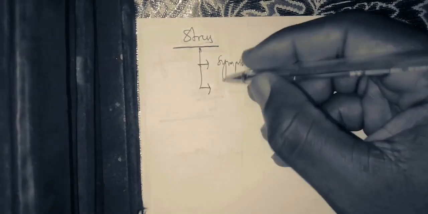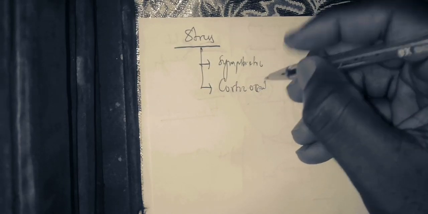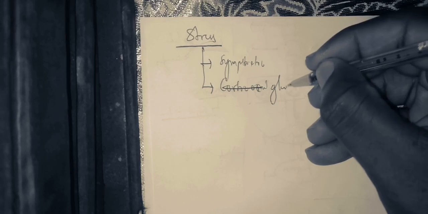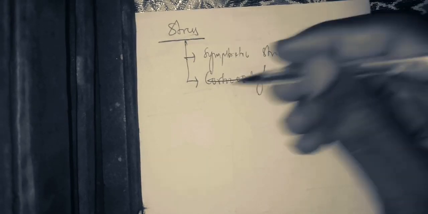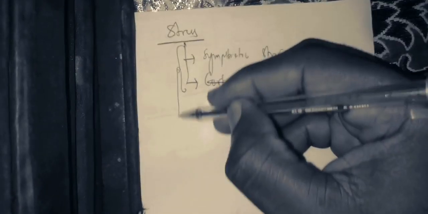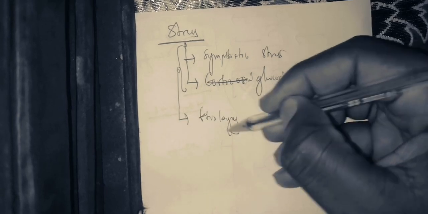You have two major types of stress: sympathetic stress, or cortisol or glucocorticoid stress. Is it clear? So those are the two main types of stress that the patient can have. Now, when you have these two stresses, there are etiologies of these two stresses.